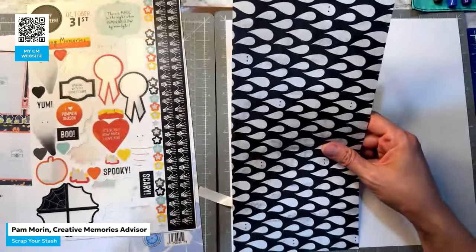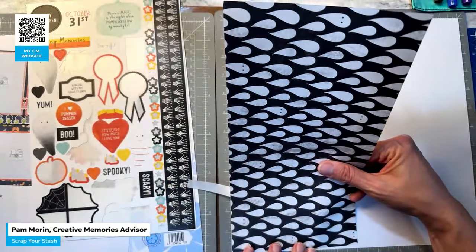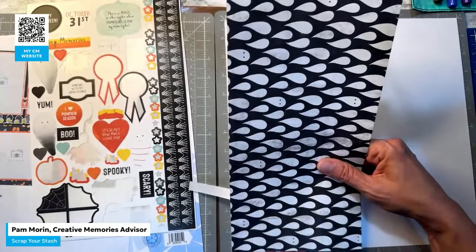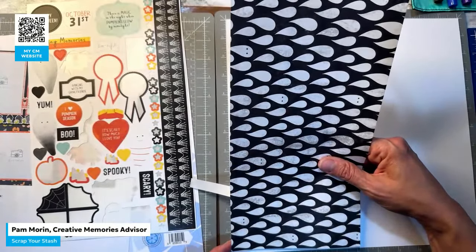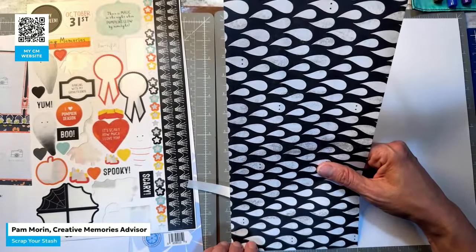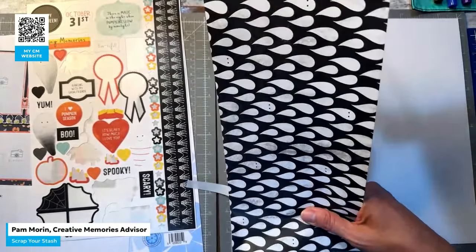So I'm just going to line that up, peel back a little piece of the backing off of the photo tape, because that way if I have to reposition, it's not stuck down. The whole piece isn't stuck down, just a little corner of it is.